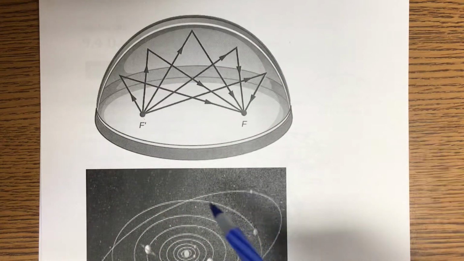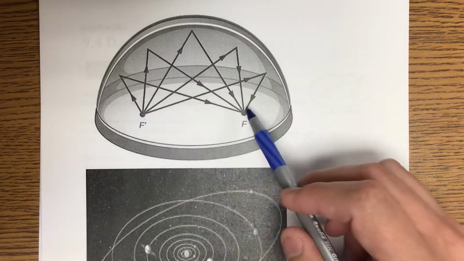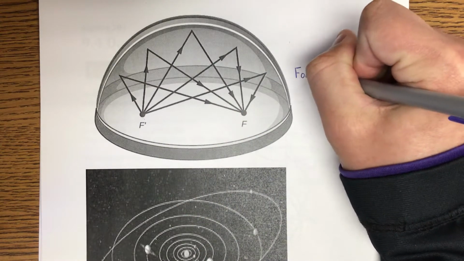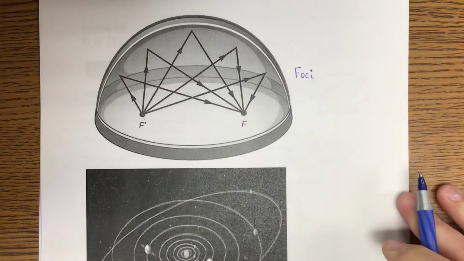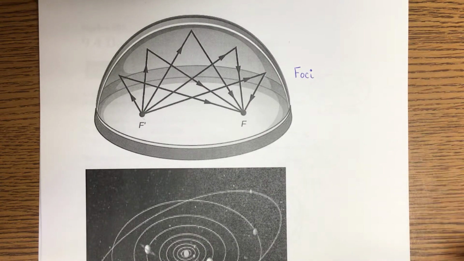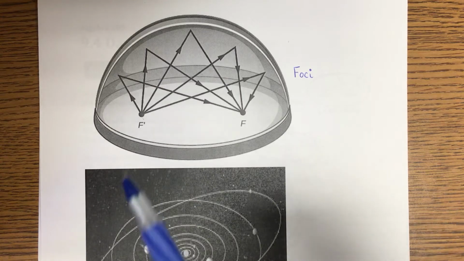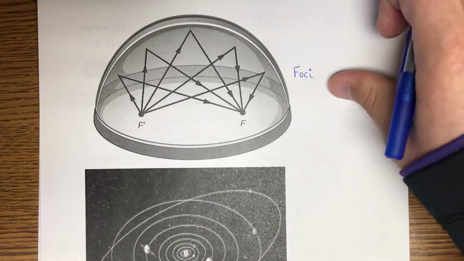And I bring up this diagram because these 2 points are the foci of the ellipse. And foci is just the plural form of focus. So in a parabola, we had a singular focus, but in an ellipse, we have 2.